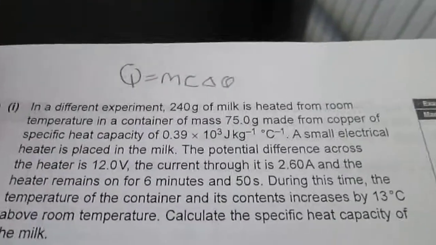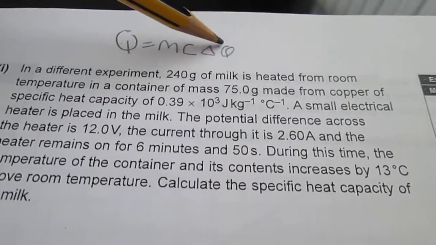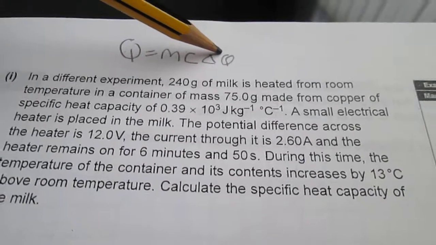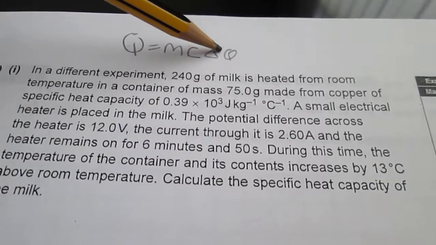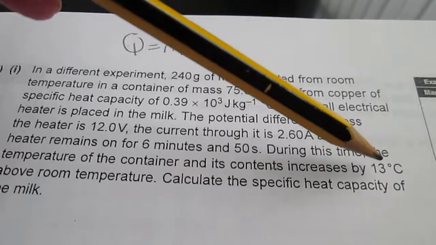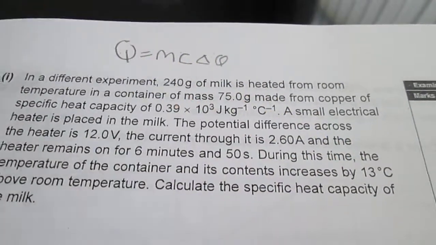Now also realise that a change in temperature in Kelvin is going to be exactly the same as a change in temperature in degrees Celsius. So for these values here, you do not need to turn them into Kelvin.